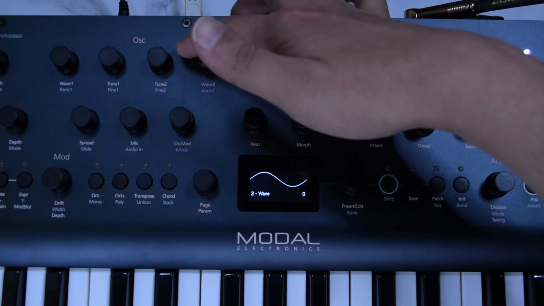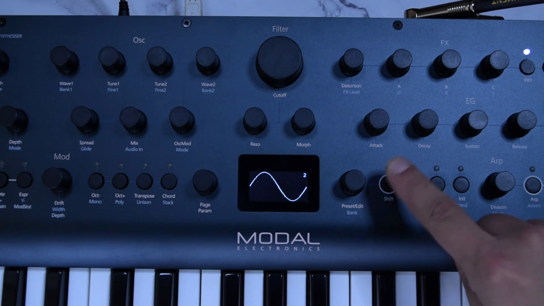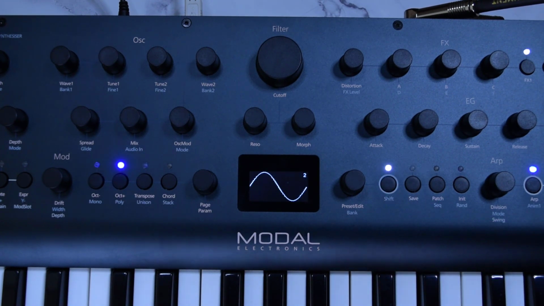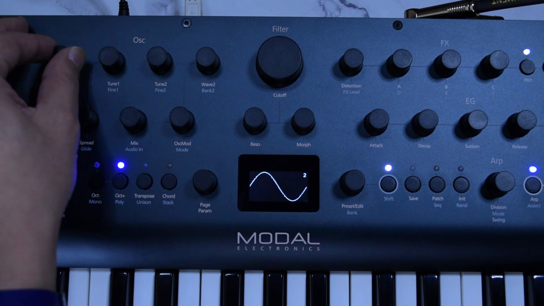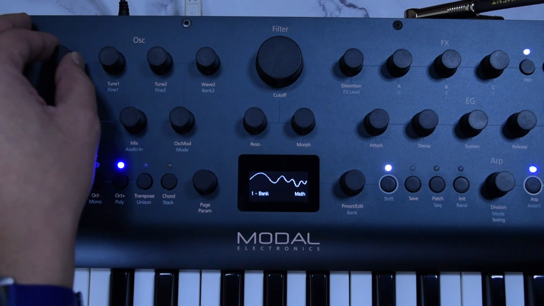And of course, we can do the same thing. Now, remember that we have a lot of wavetables. How can we change the wavetables? Well, you are going to do it with the shift. You can press the shift and just leave it on. You can latch it. And when you move this, it's just going to take you to the different wavetables that you have available.